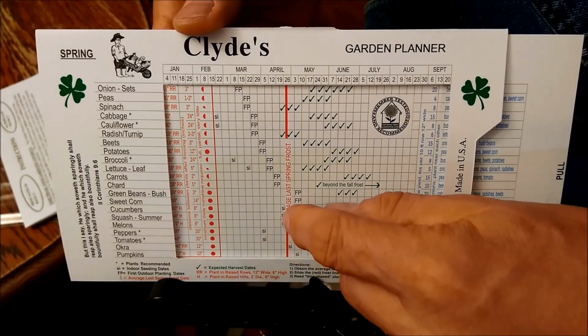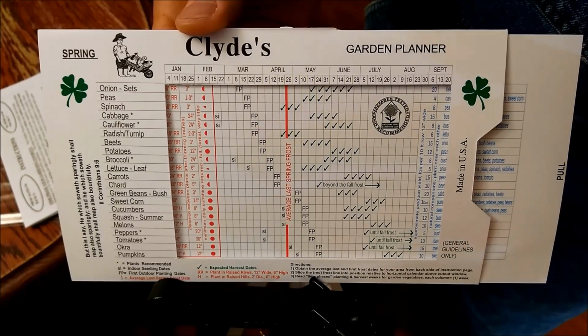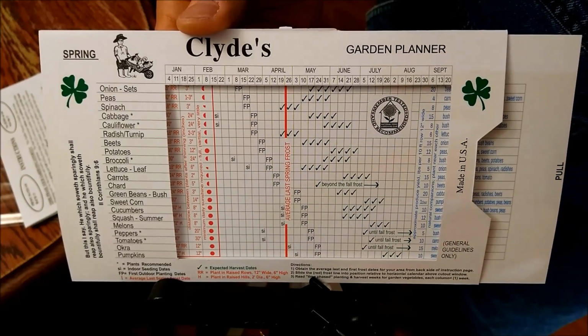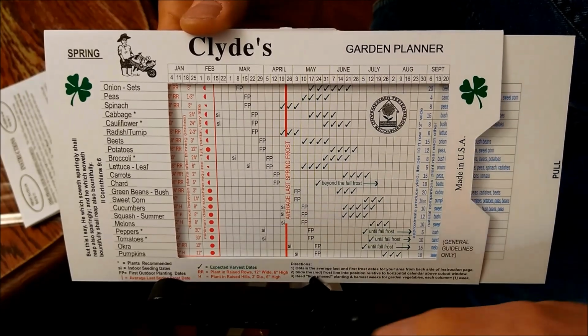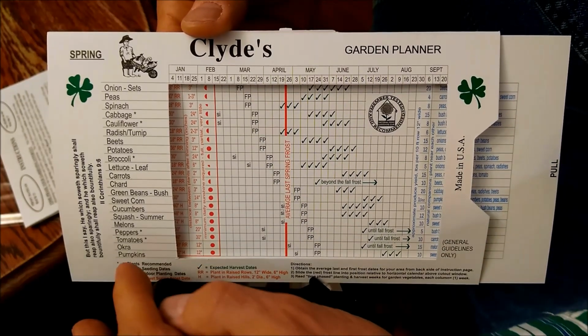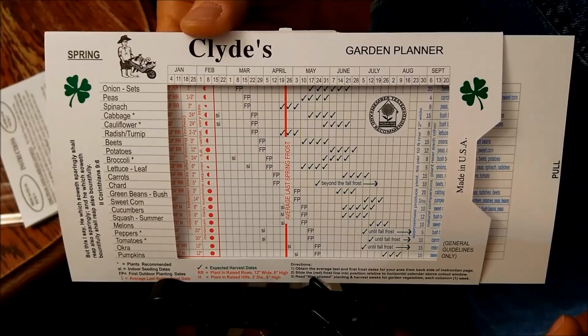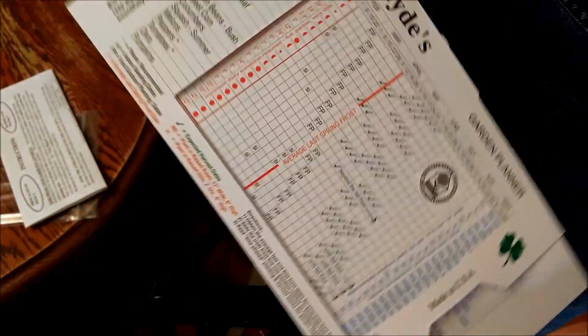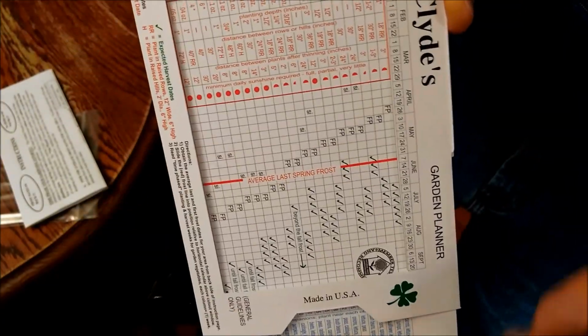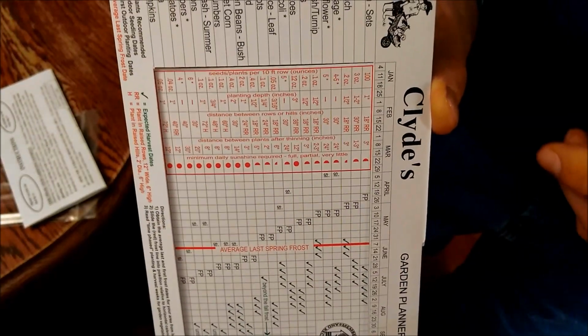marked so you know when to start your flats in the house so that they'll be ready at the appropriate time to go outside. And you'll notice that there is a little legend down here to help you with it. Flip the chart up and slide it open, and your planting data comes into view.